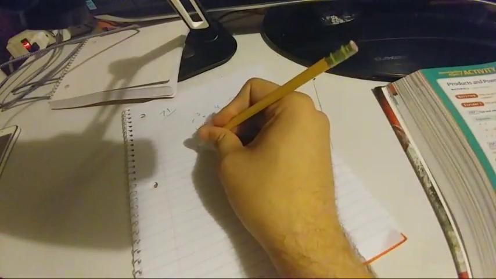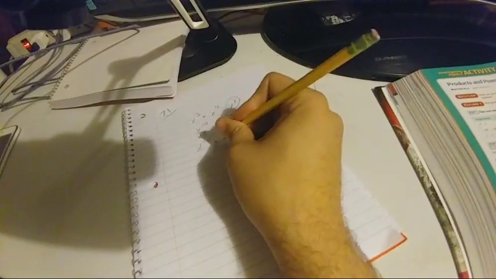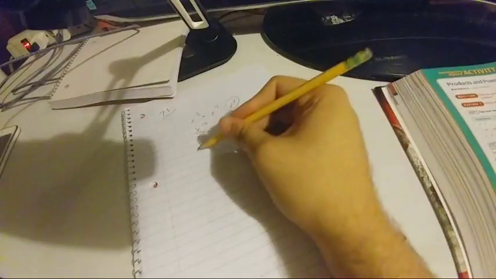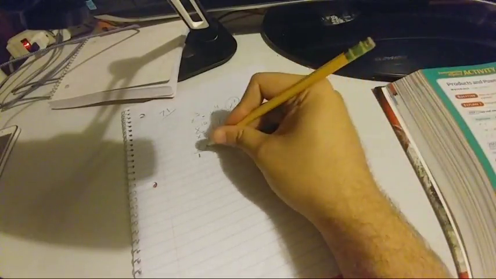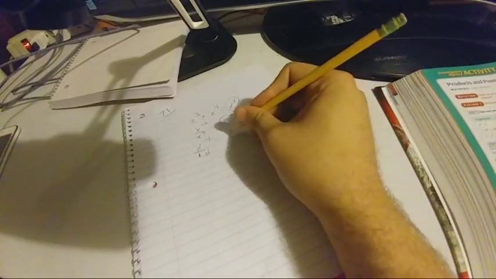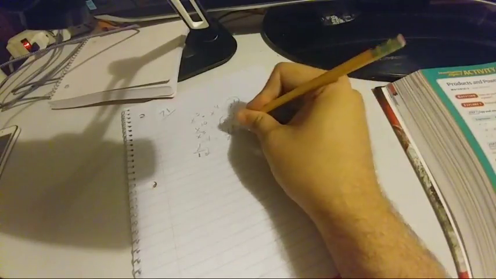Now, if you have a negative exponent, so x to the negative 4th power, in order to make it positive, you have to turn it into a reciprocal. So this is x to the negative 4th power over 1. That means it's going to go down because it's on top. So that's going to be 1 over x to the positive 4. That's how you change exponents into positives.